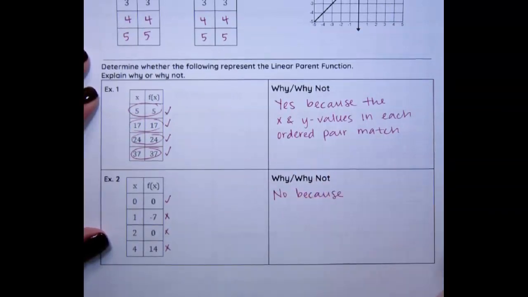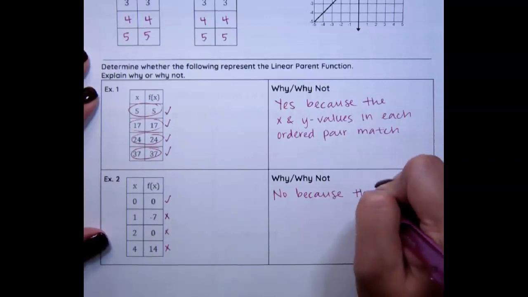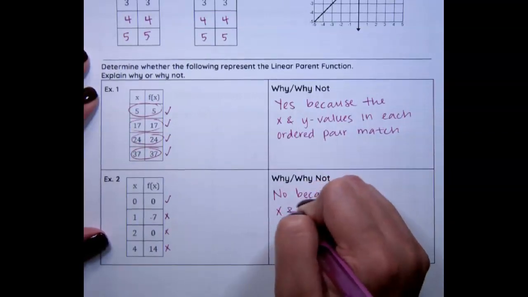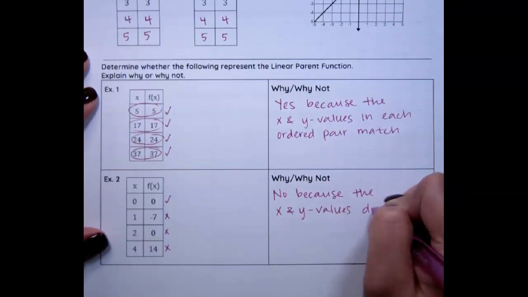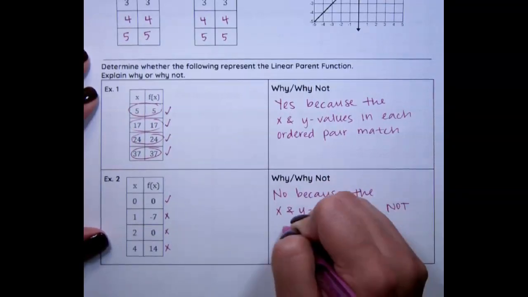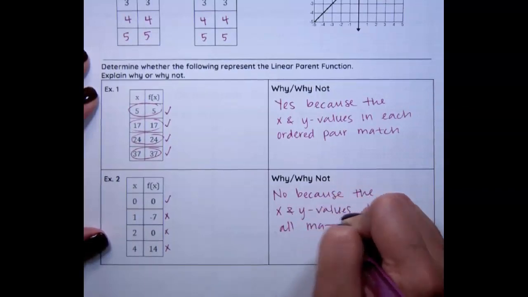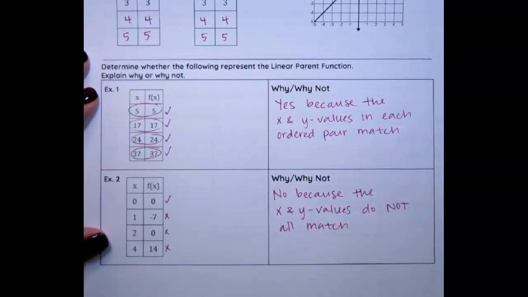And we have to explain. No, because the x and y values do not all match. The first x and y value matches, but then the rest of them don't. All right, next example.